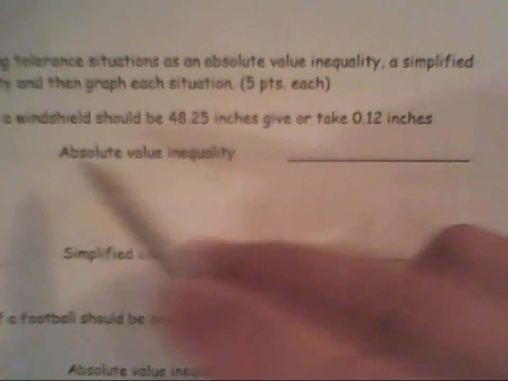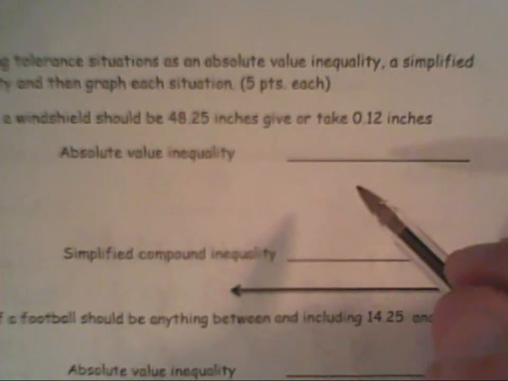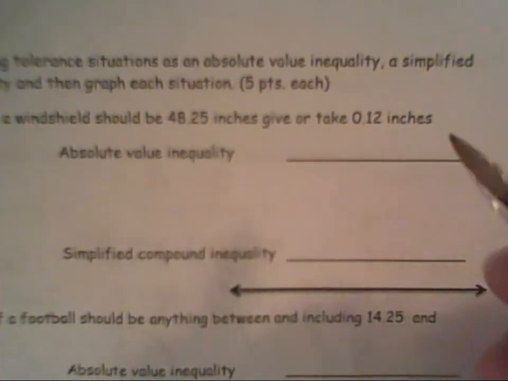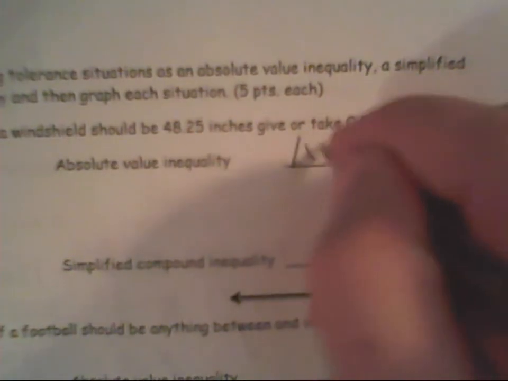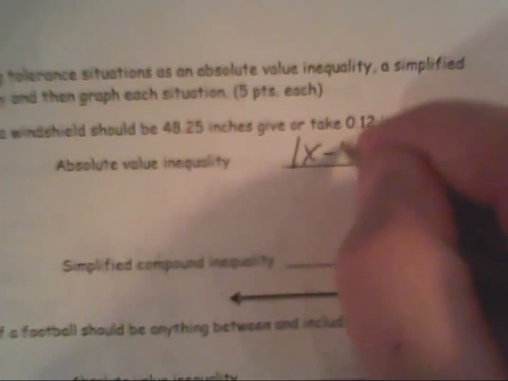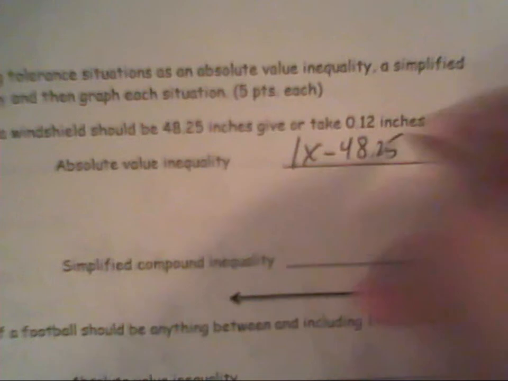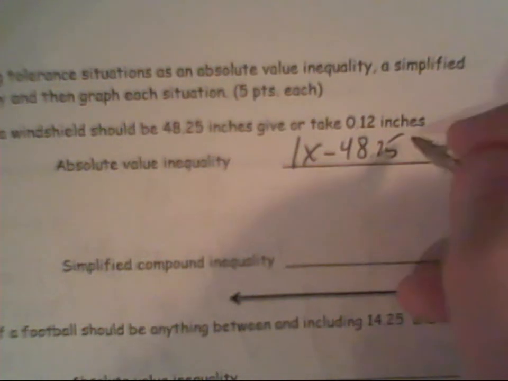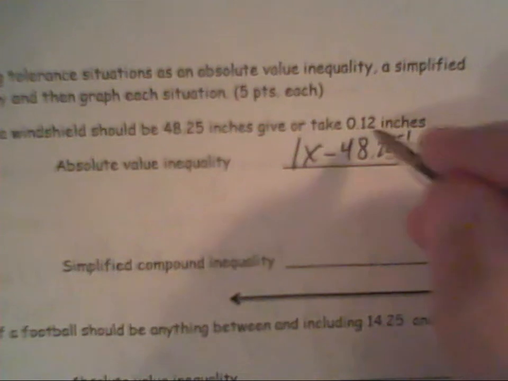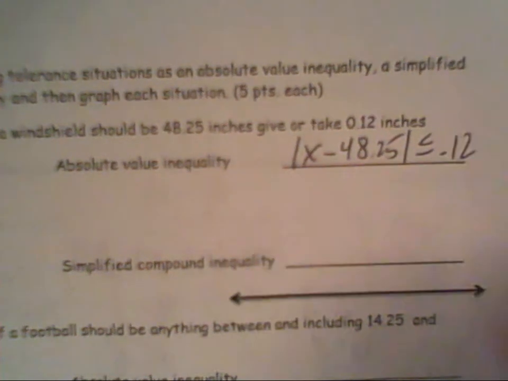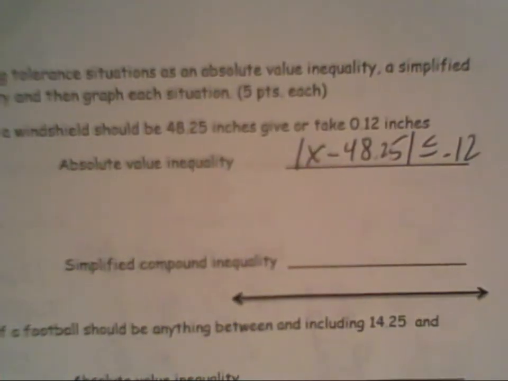So the absolute value equation for the first one, we're looking for the length of a windshield that should be 48.25 inches, give or take 0.12 inches. So this is going to look something like this. |x - 48.25|, that is the mean or the middle number, the number that we're shooting for, is less than or equal to the tolerance, which in this case is 0.12. That's what the absolute value inequality would look like.